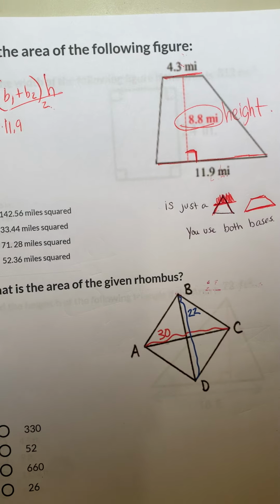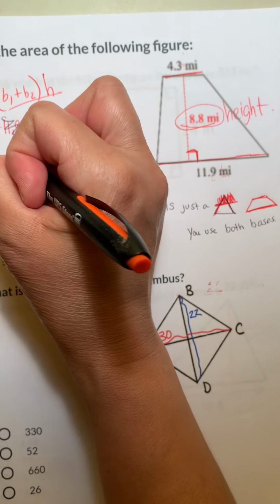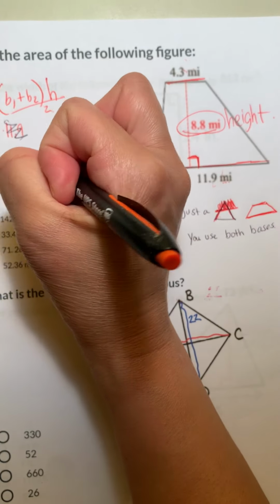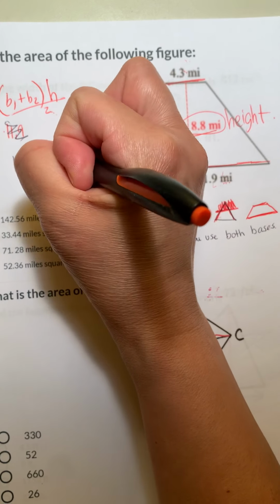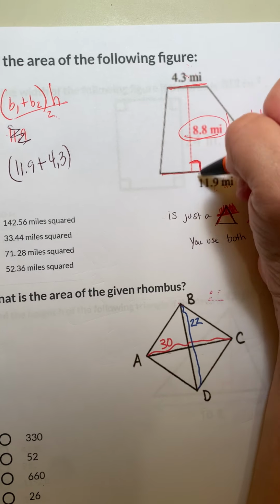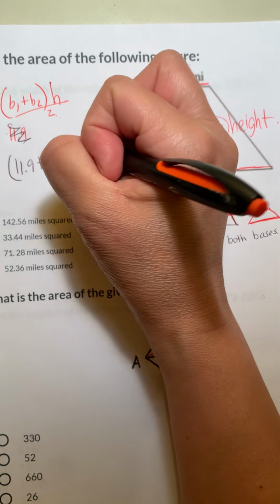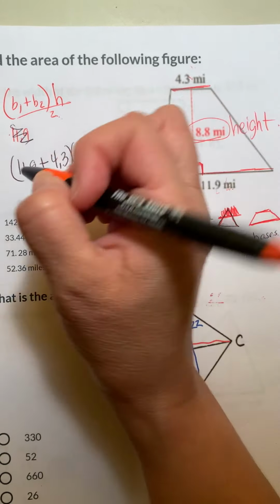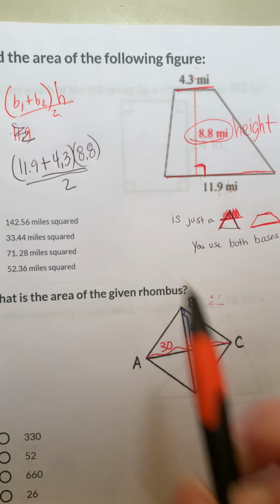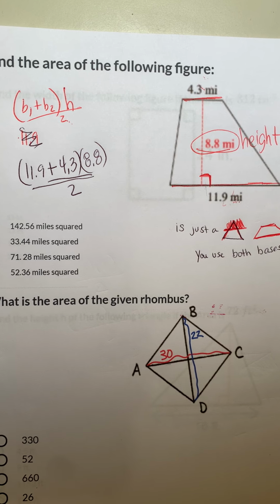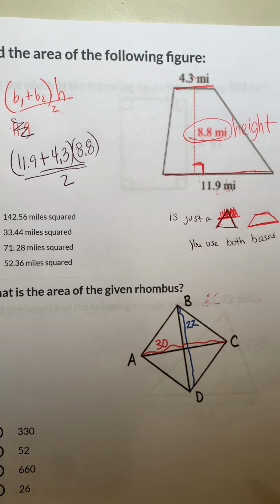So I'm going to write down lower. I'm going to use 11.9, my first base, the bottom base, plus the top base, 4.3, times the height, 8.8, then divide it by 2. So 11.9 plus 4.3 gives me 16.2.